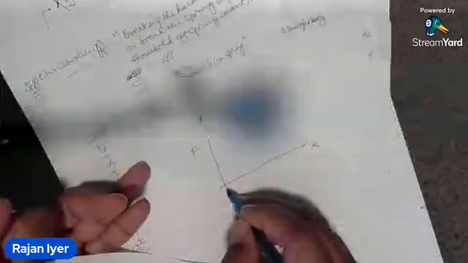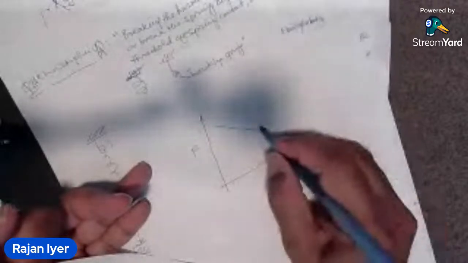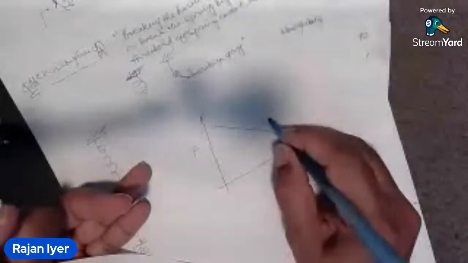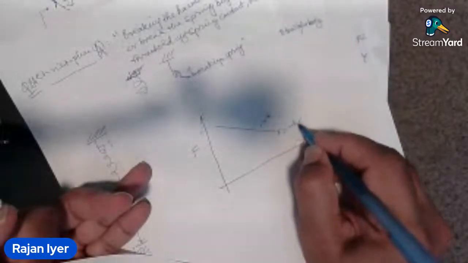So we have that F and X here. And then minus kx is actually a negative slope, right? So it is going like this. This is the slope k, minus k, minus kx. Should be negative like that, right?